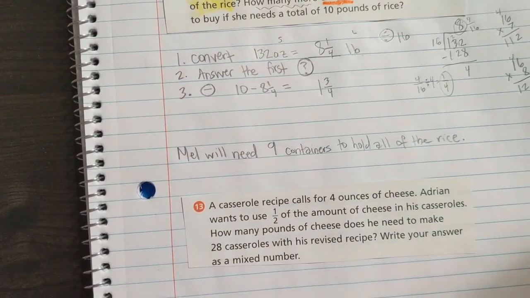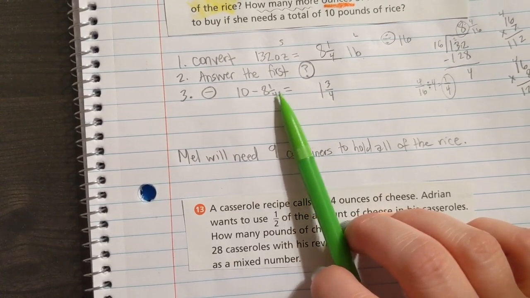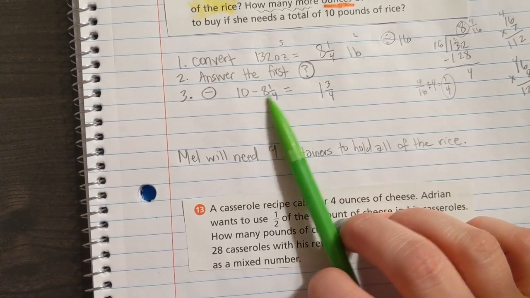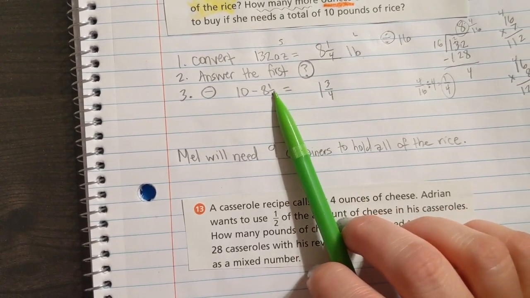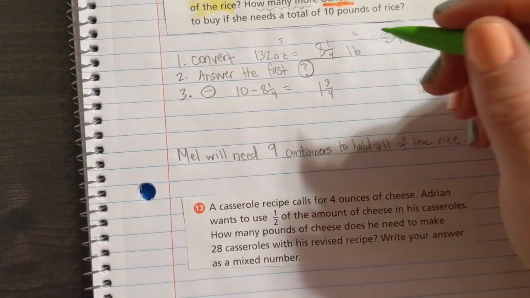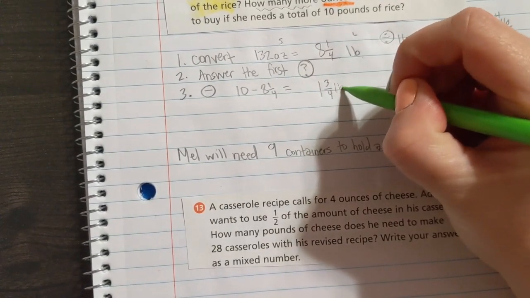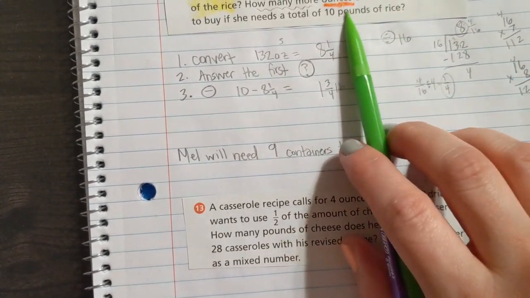Let me explain how I did that in my head. You can stack it up if you want to and borrow, but otherwise you can go, well, how do I get to the next whole? I would need 3/4, and that would get me to 9, and then I would need 1 whole, and that would get me to 10. So she needs 1 3/4 pounds more, okay, to get to that total.